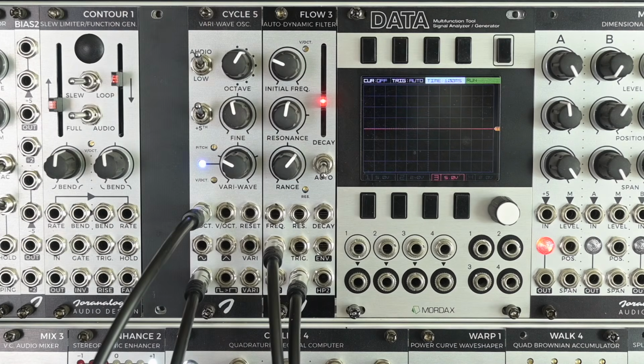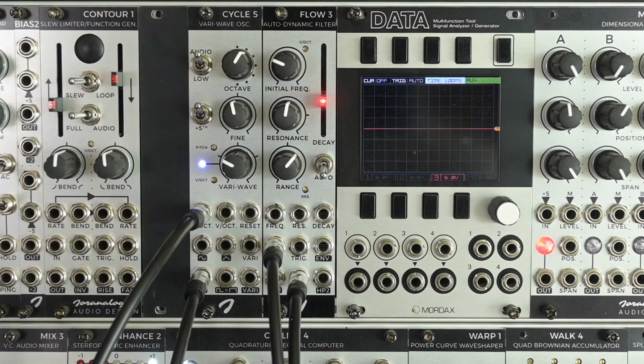So this was a quick first introduction to Flow 3, the autodynamic filter that you can use for a bunch of things.